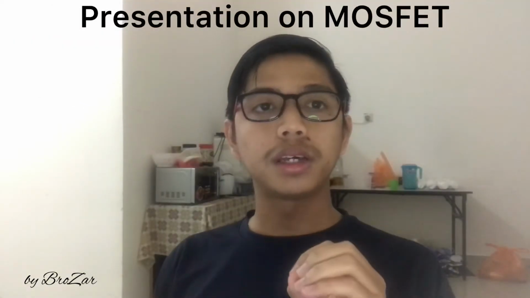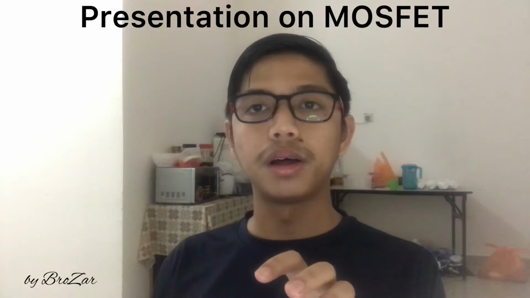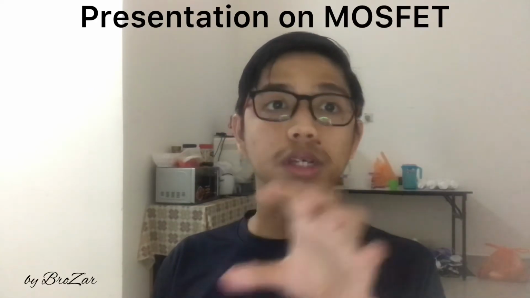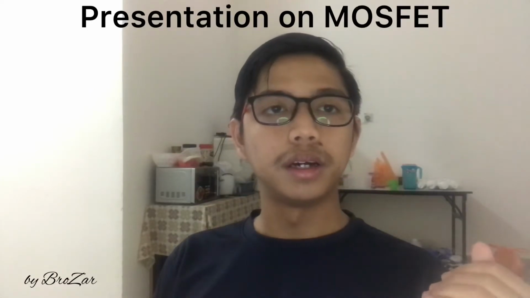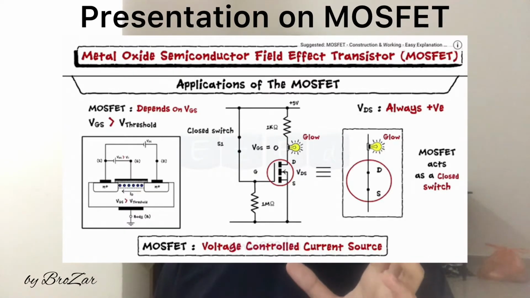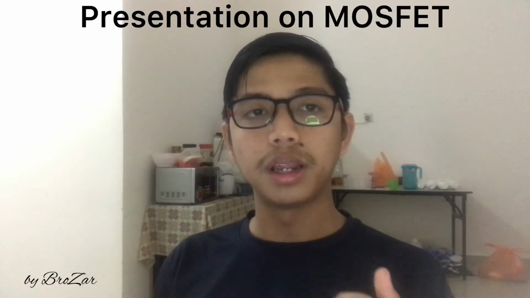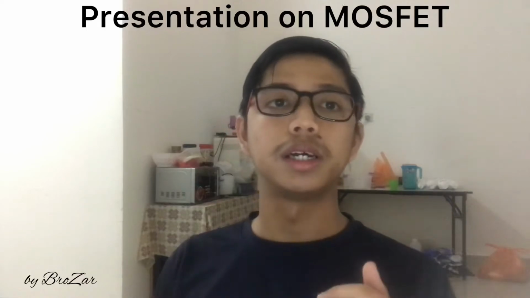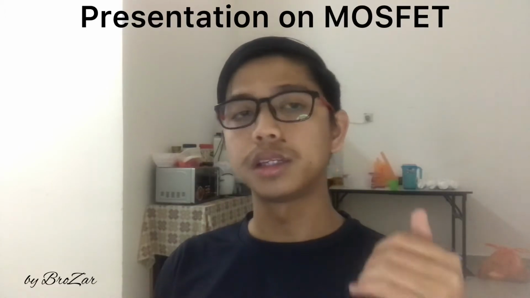So no current could flow along the circuit. When we connect the positive terminal to the gate, the current could flow and the MOSFET will act as a closed circuit. It will allow the current to flow through the circuit. So this is how MOSFET acts as a switch.